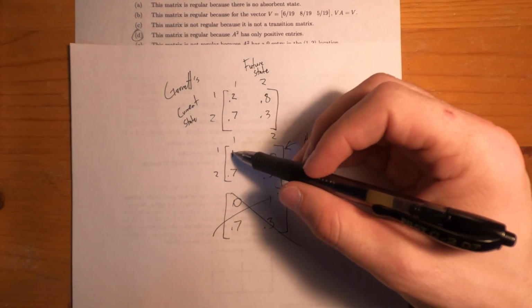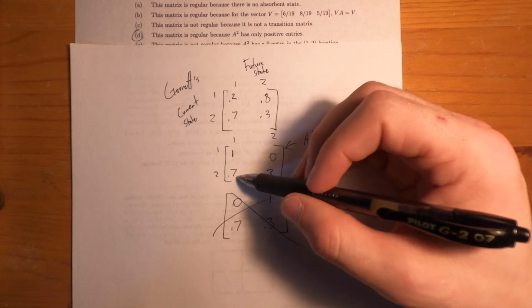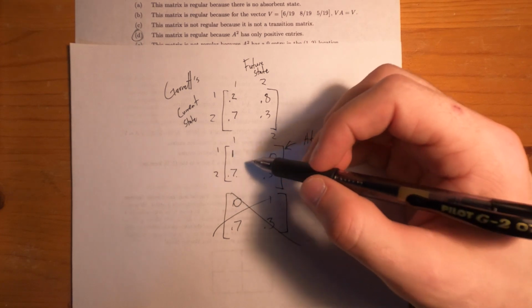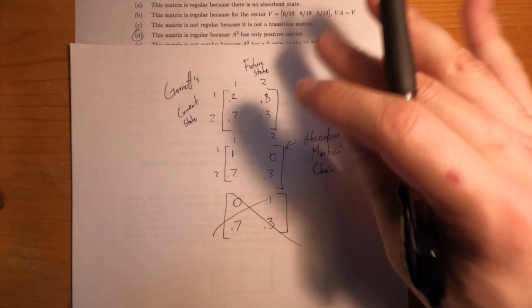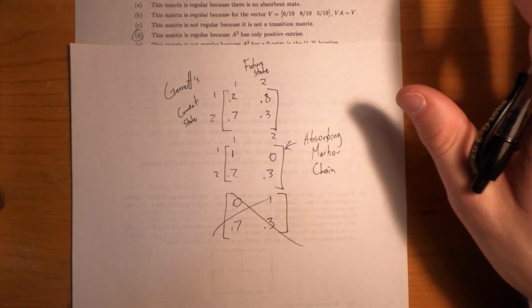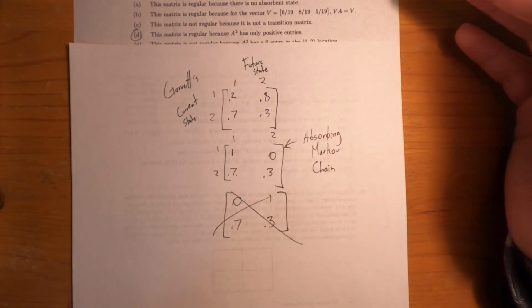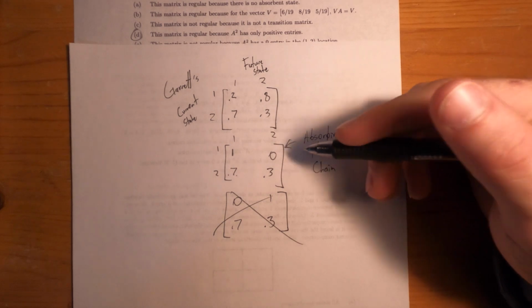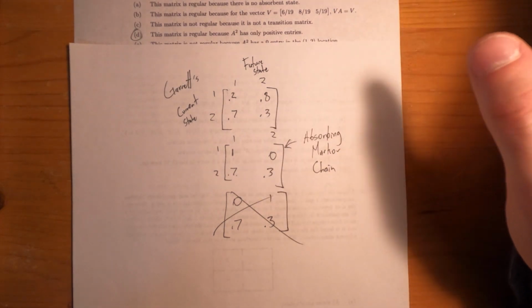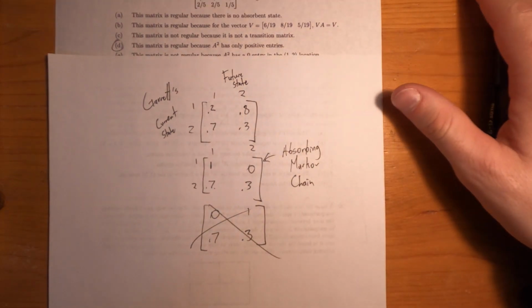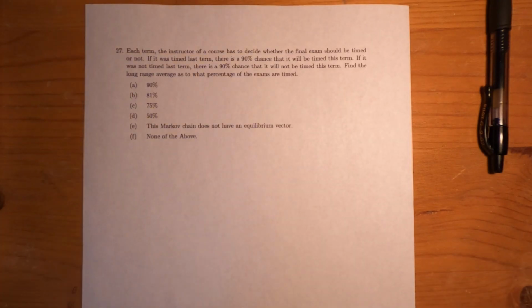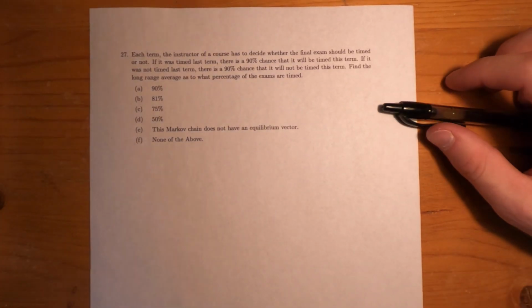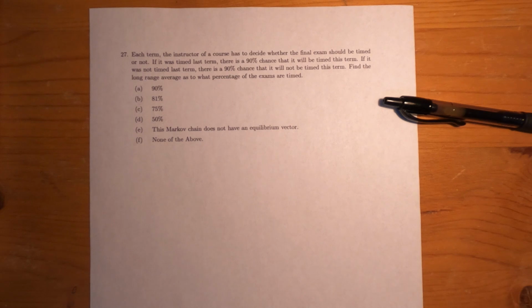There's a 70% chance that I'll get into state 1. If this was 0, then I could never get into state 1. I would be in state 2 forever if I had already started in state 2, right? So it wouldn't technically be an absorbing Markov chain. It would just have an absorbing state.